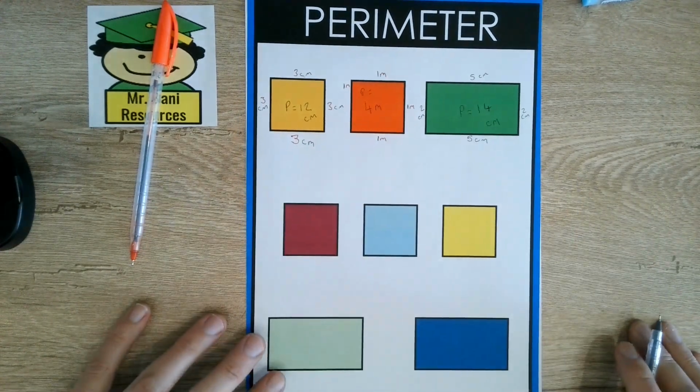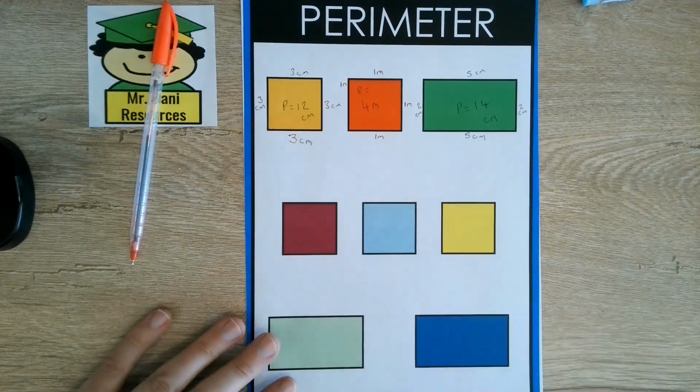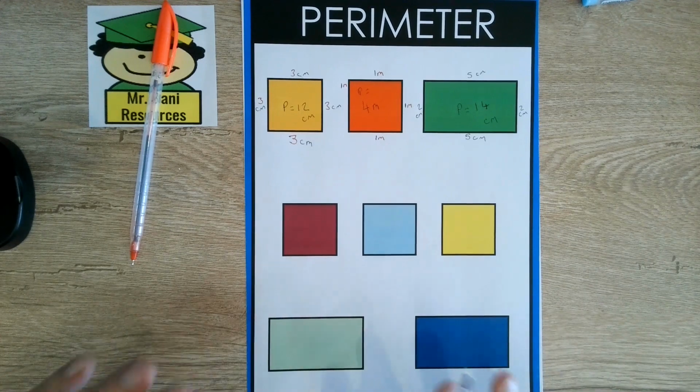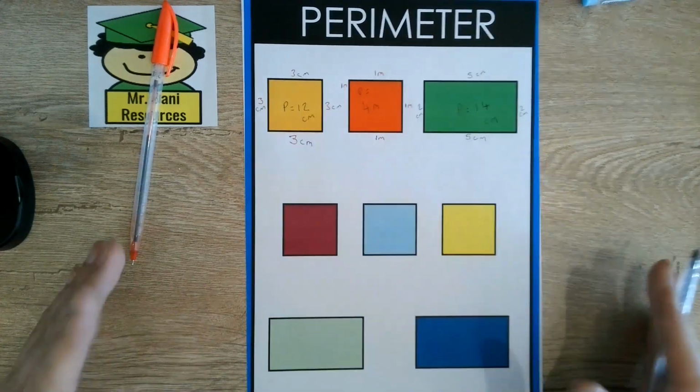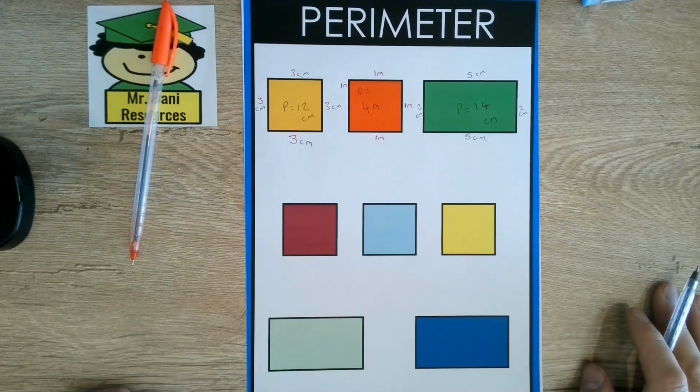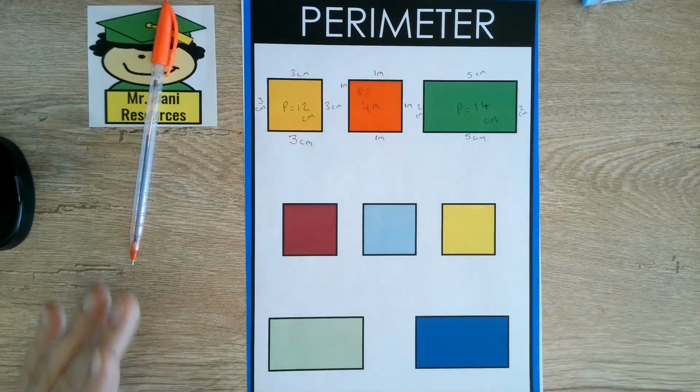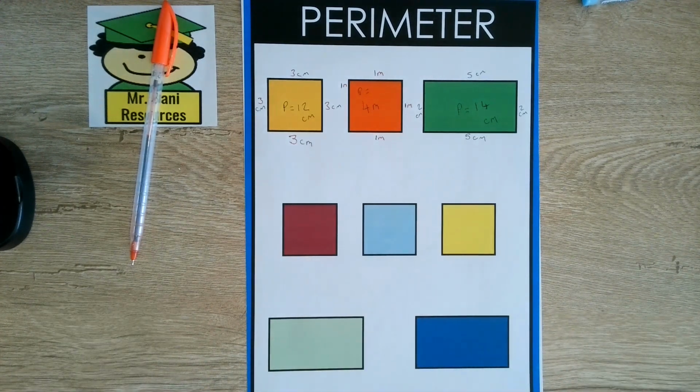Okay, hack number 1 for perimeter. If you get a square, always use your 4 times table. Well done. Let's have a go. 4 times 2. 8. 4 times 10. 40, well done.